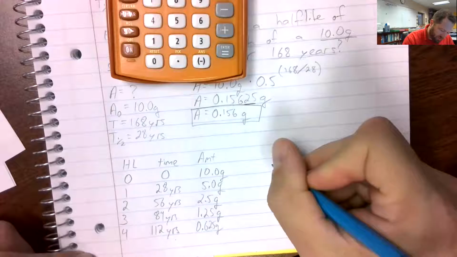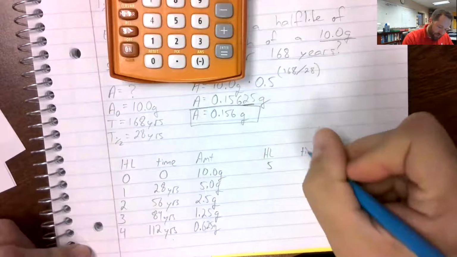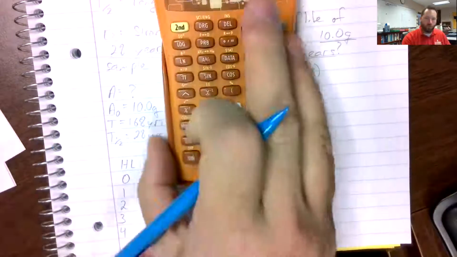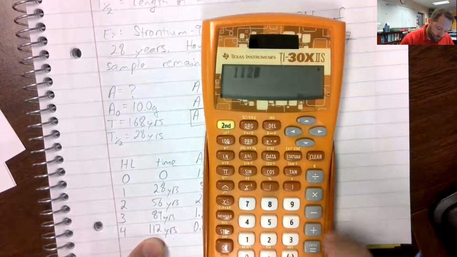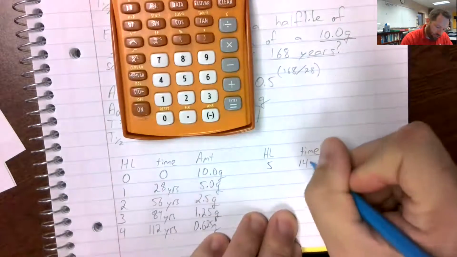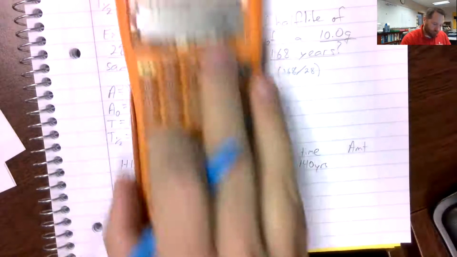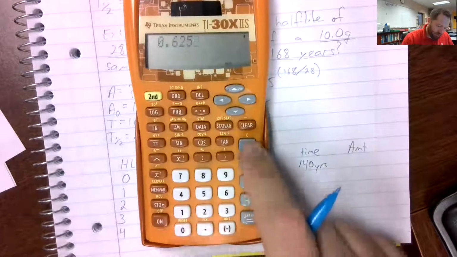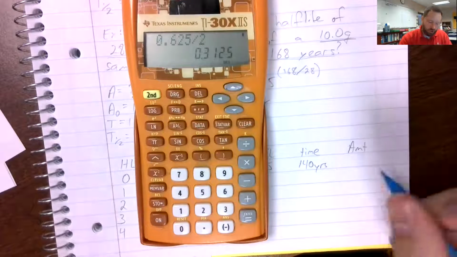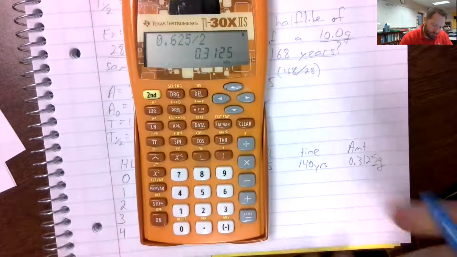Come up over here, can I continue my data column? So half-life, we're now up to 5 half-lives. The time, well, 112 plus another 28 years, one more half-life, 140 years. And the amount, 0.625 divided by 2. Now we're down to just 0.3125 of a gram.